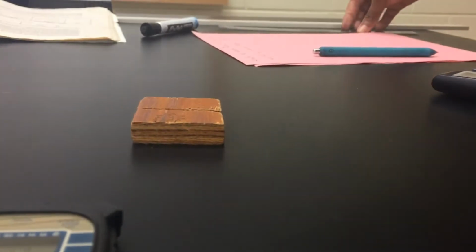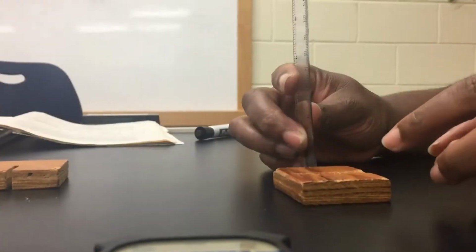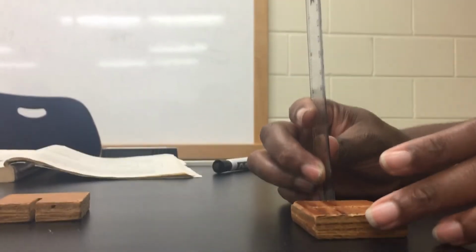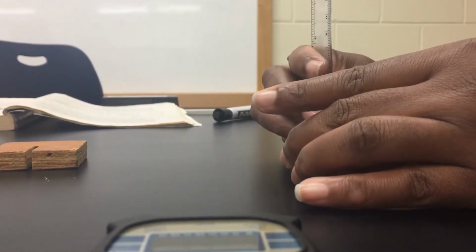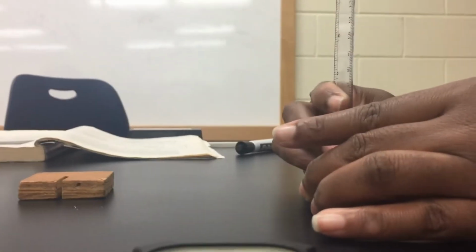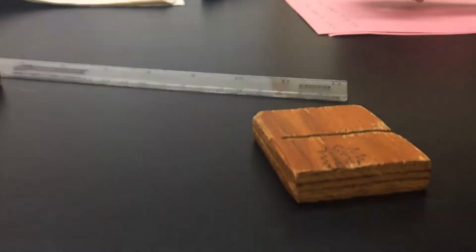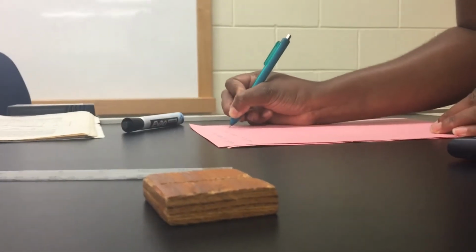Now I'll take the height of the wooden block. So I'm going to measure the height from the table to the edge of the wooden block. So the height of the wooden block is 1.10 centimeters.